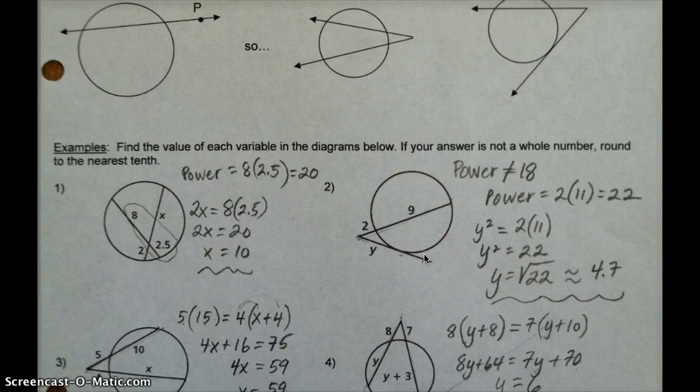Otherwise, it's just going to be how you would normally do it, just like how we did 2 and then 11. So we'll see those examples down here. But for this case, when it's a tangent line, you're going to have 2 times 11. That's the power that we found out using what we learned up here. And then we have y squared. So we have y squared equals 22. And then we just take the square root of both sides. We get the square root of 22. We'll just put that into our calculator and we get that it's approximately 4.7.